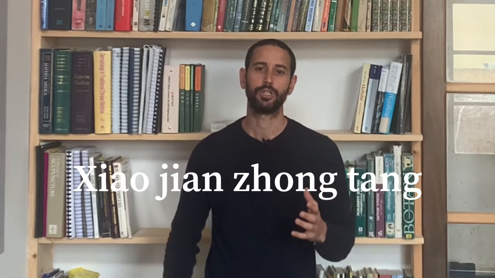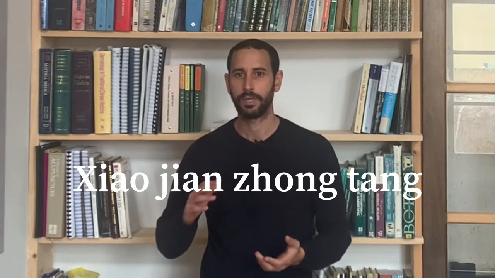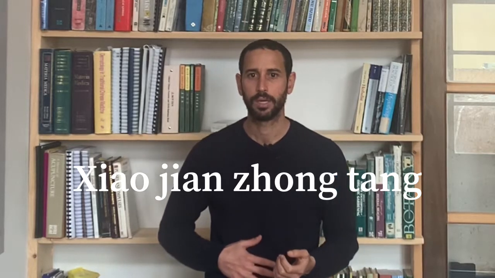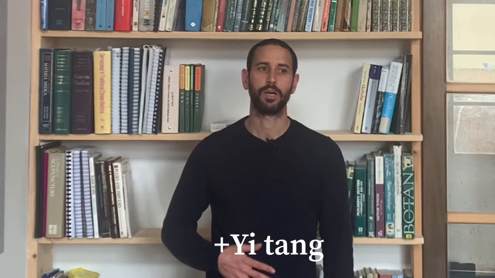The first variation is called Xiao Jian Zhong, and it means Xiao small, Jiao it is to support, and Zhong is the middle. And the whole difference from Guizi tang is that we double the amount of Baishao, and the reason for that is because Baishao is good for stomach colic pain. This formula is made for stomach pain which is related to cold. And we also add Yitang, which is a herb that supports the middle jiao and the earth element. So that's the first variation.